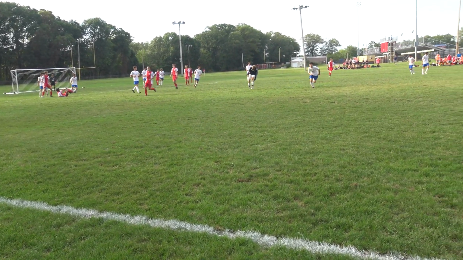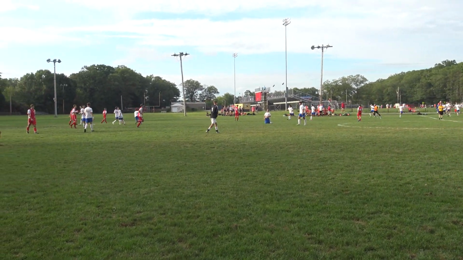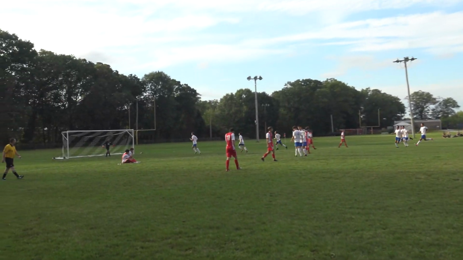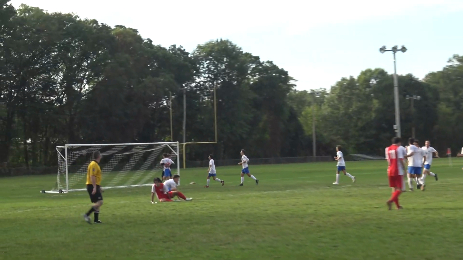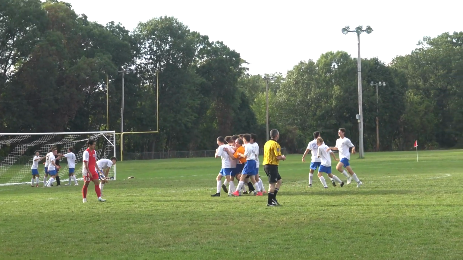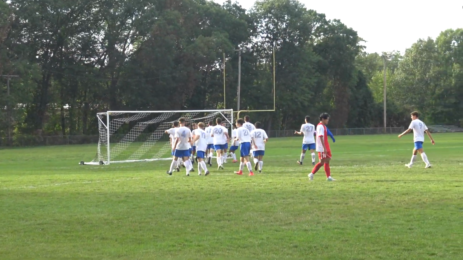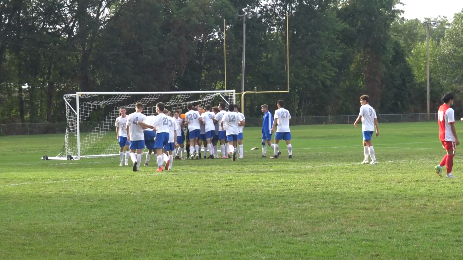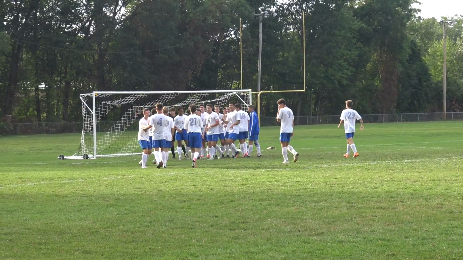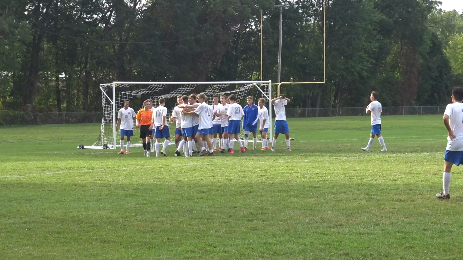That's Jacob off his leg. And that's the whistle. Brookline 2-1.